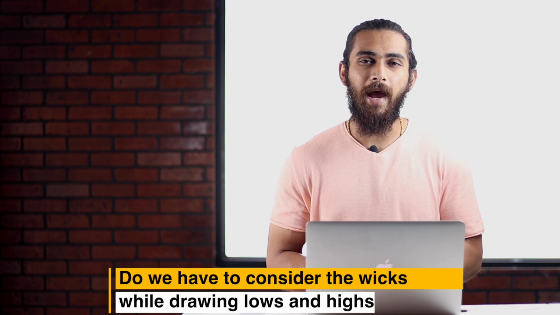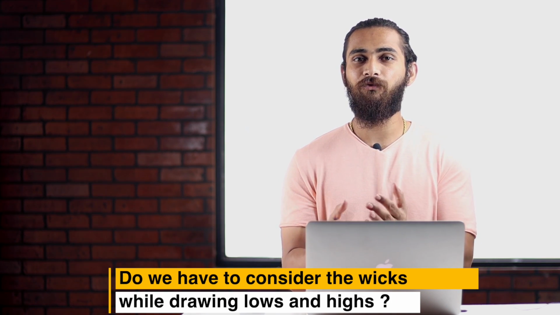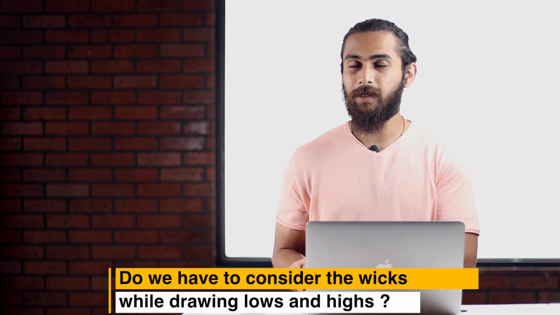There is a very common question my students ask me, like, do we have to consider the wicks while drawing the lows and highs? Absolutely. The wicks represent the lowest and the highest price, and we always have to include it while drawing highs and lows. If you observed when we took the examples to understand the highs and lows, I always included the wicks while marking the swing highs and the swing lows.